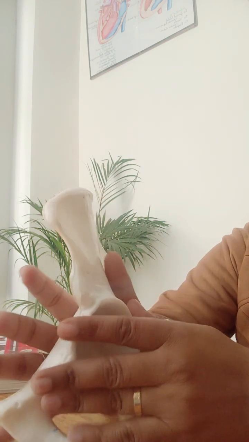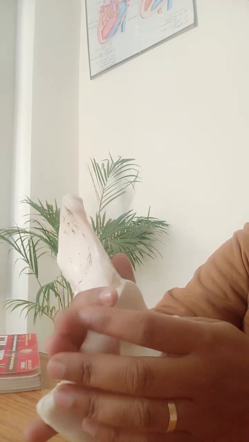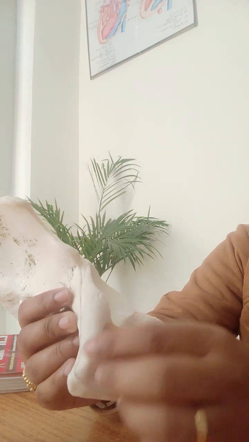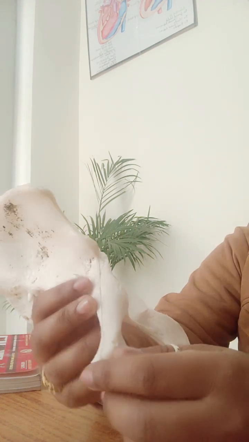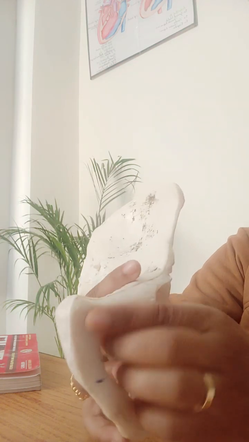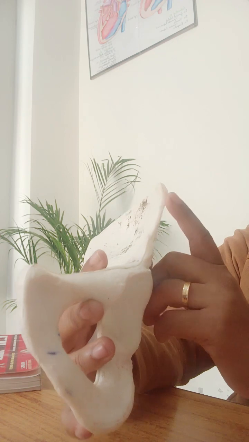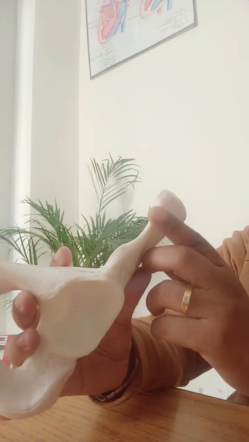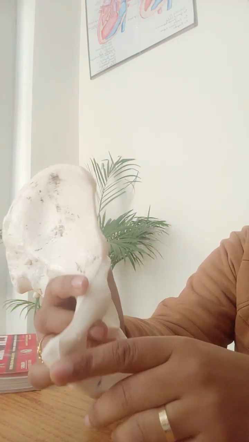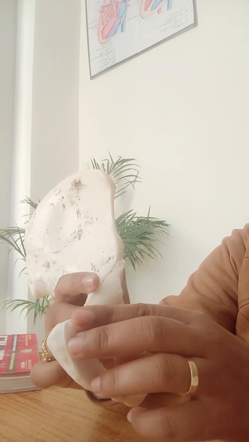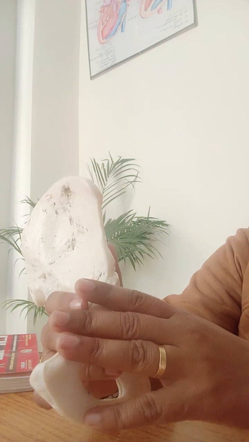Now let's talk about the attachments of the pubis bone. Firstly, the pubis tubercle. The main attachment is the medial end of the inguinal ligament. As we know, the lateral end of the inguinal ligament is attached to the anterior superior iliac spine, and the medial end is attached to the pubis tubercle.